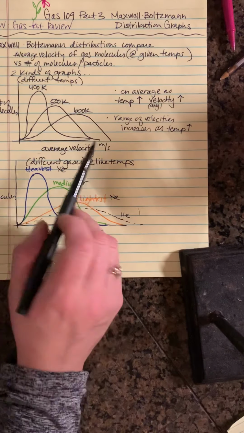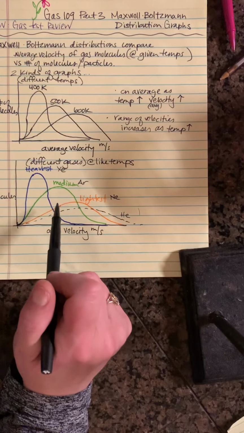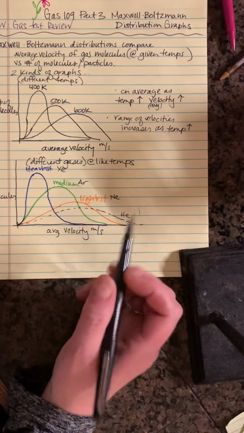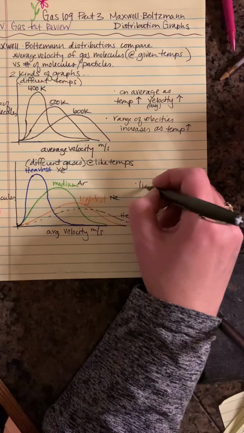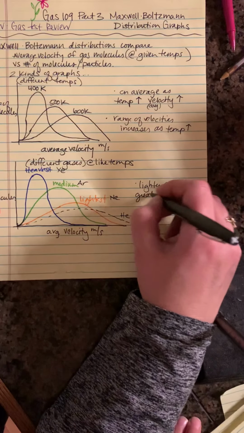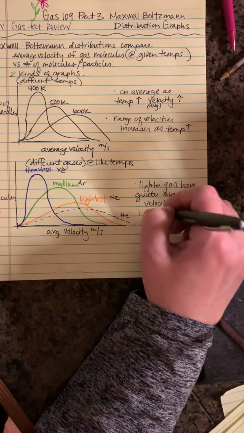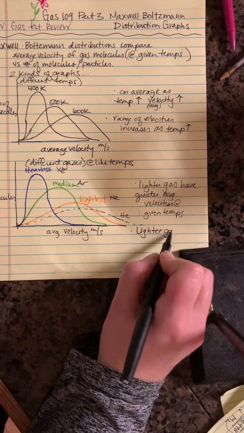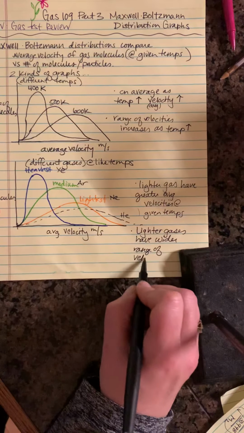So anyway, you should be able to interpret those types of graphs and look at the different curves and identify who's the heaviest and who's the lightest. And just a couple things you want to take away from this is that the lighter gases have greater average velocities at given temperatures. And they also have a wider range of velocities at any given temperature.